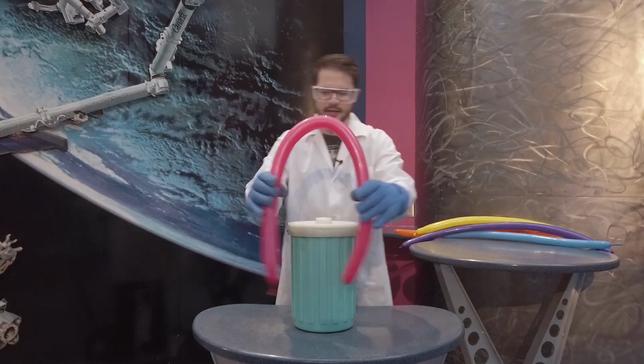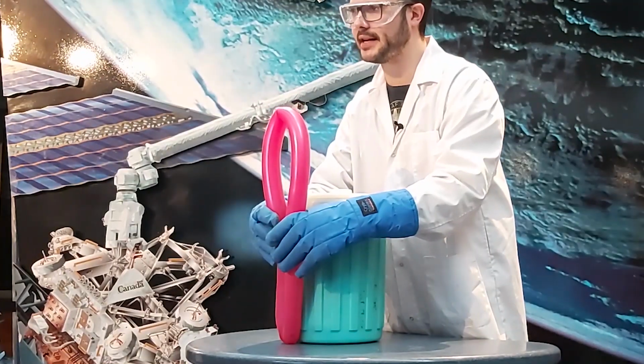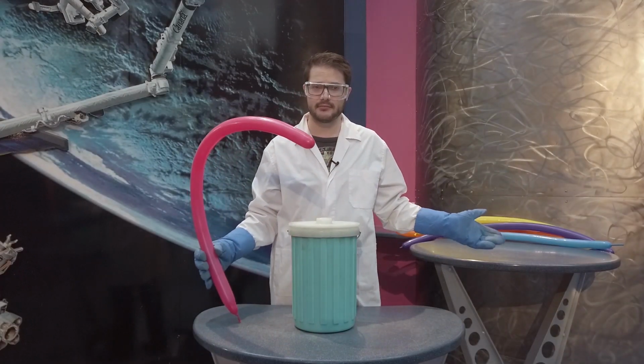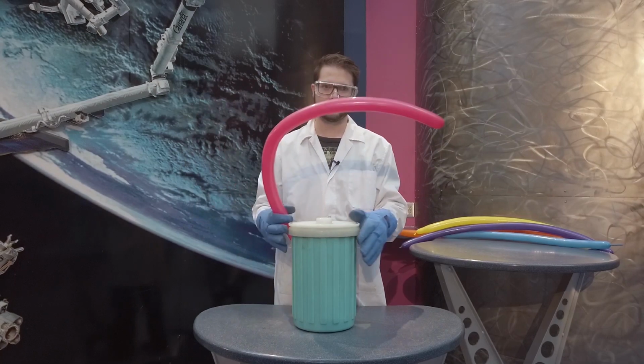In fact, do you think we can fit this balloon inside of this bucket? Do you think we can fit all of those balloons inside of this bucket? Well, let's find out.